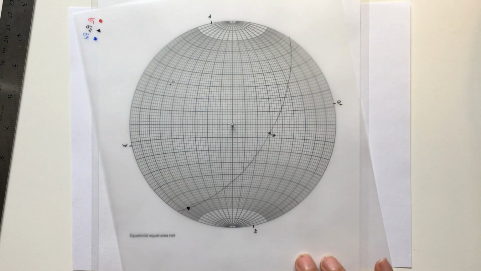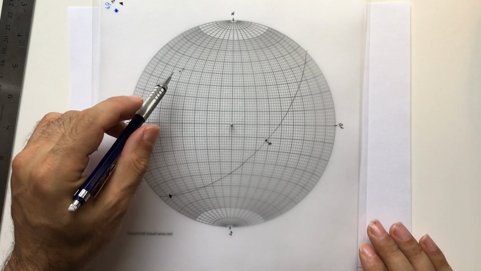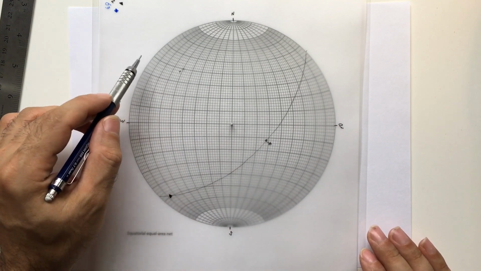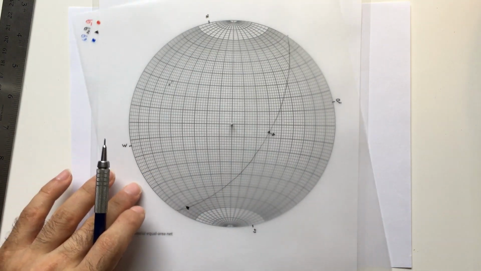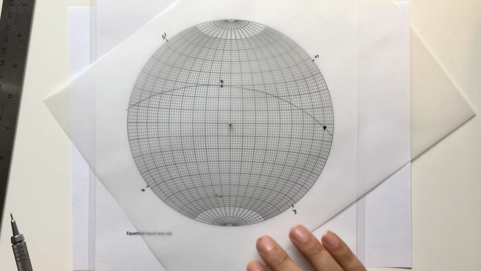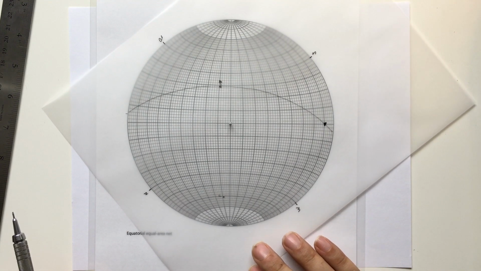So another golden rule: if I have the pole of the fault and the slickenline, I can place these two along a great circle, and that great circle is called the movement plane, right? Let's do that. I will place these two along one great circle.